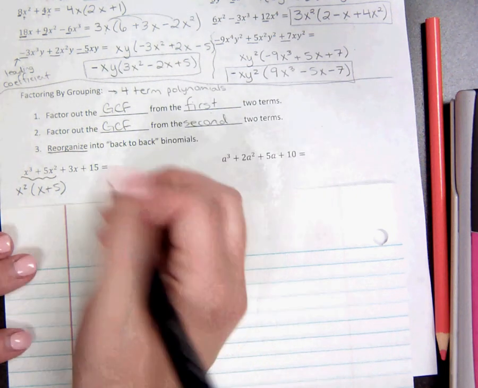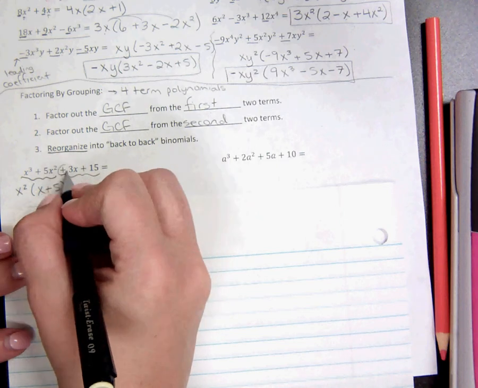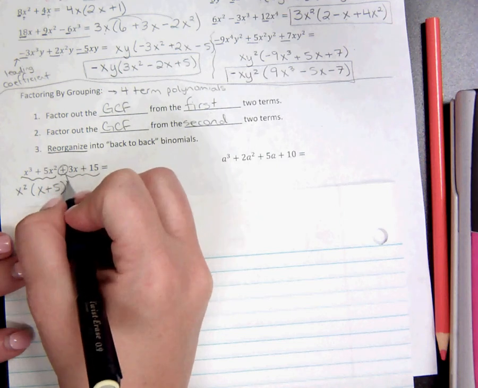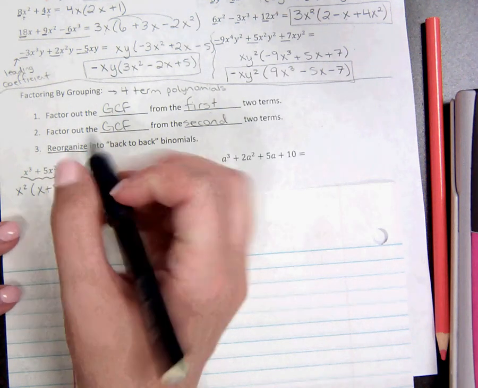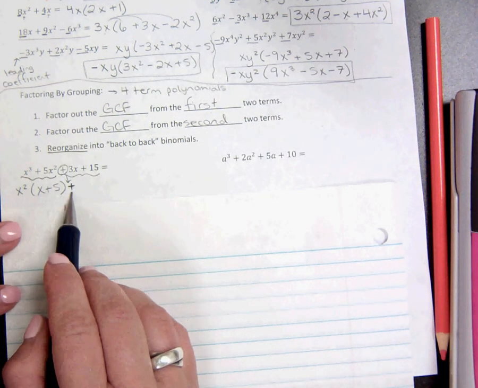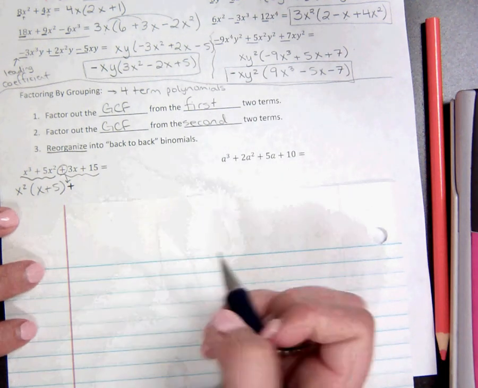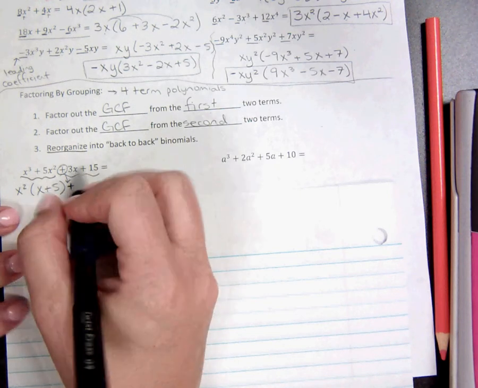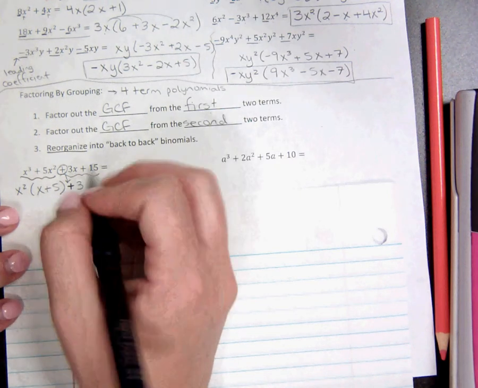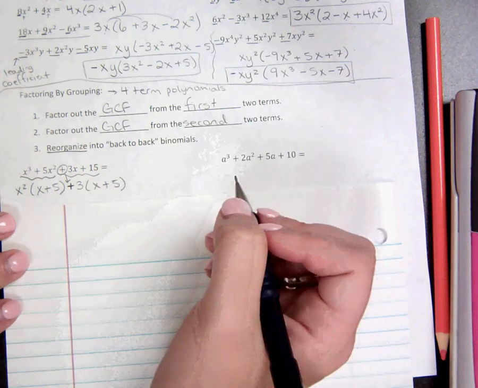And then I'm going to do the same thing for the second 2 terms. Whatever sign is in the middle is the sign you keep in the middle. So if that's positive, you leave it positive. If that's negative, you make it negative. So whatever sign is in the middle here, we put that same sign in the middle here. Then between 3 and 15, there is a 3 in common. That has an x and that does not. So that leaves us with x plus 5.